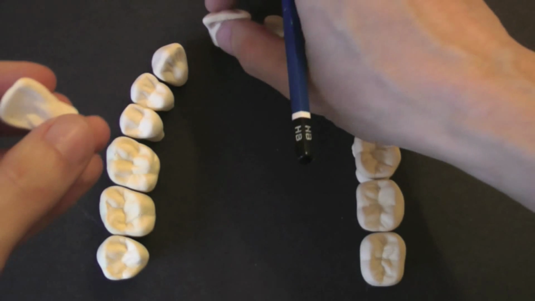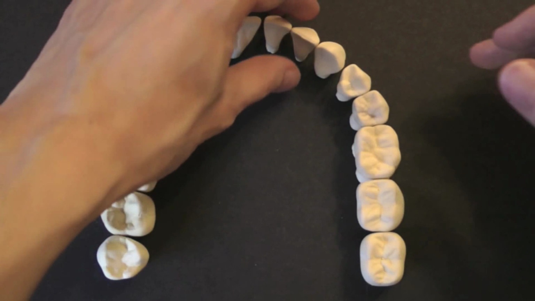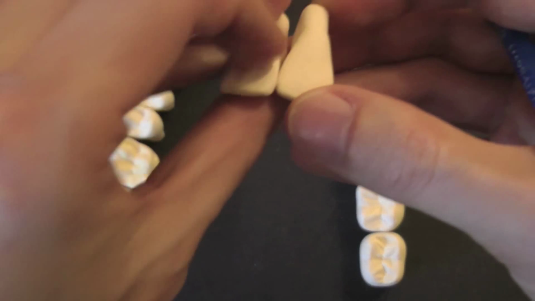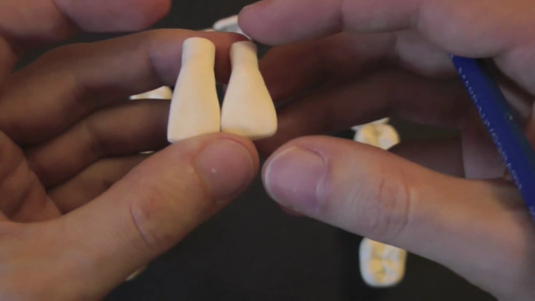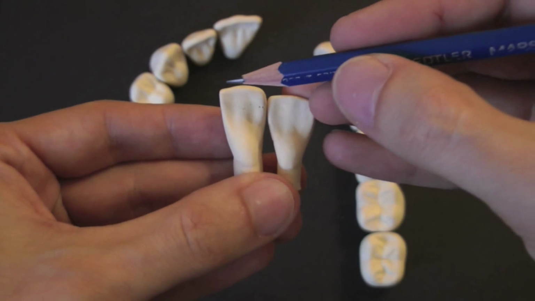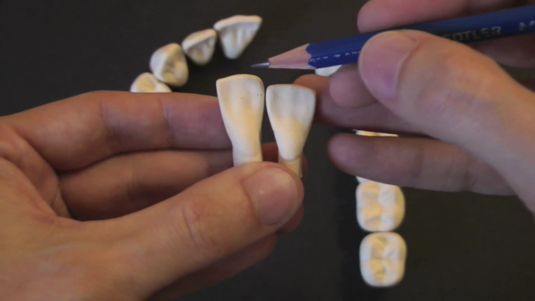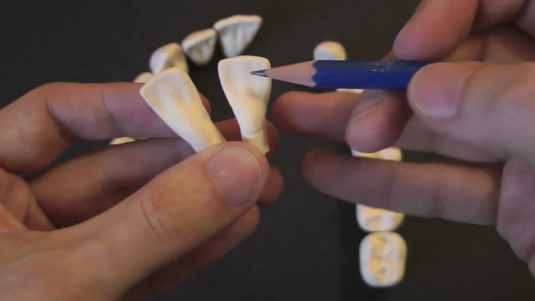Let's put them back in the arch and compare to the lower incisors. The lower incisors are a little bit trickier because they vary. They're not both the same shape. The lower 1 does follow the rule of the upper in that it has a sharper mesial corner here and a rounded distal corner here. But the 2 does not.